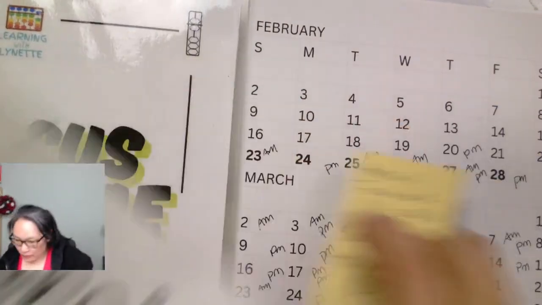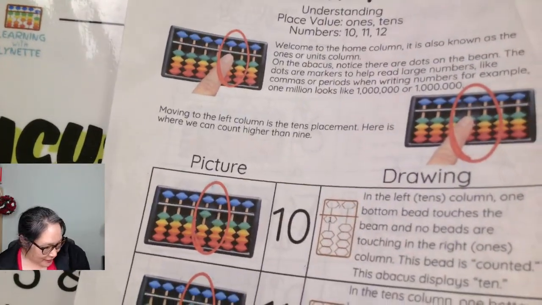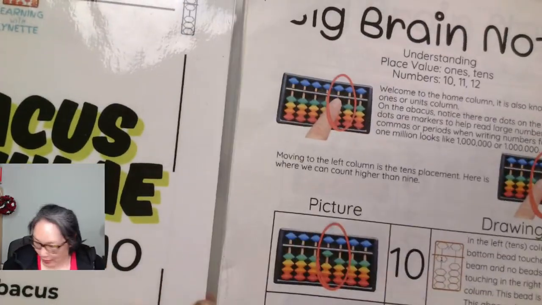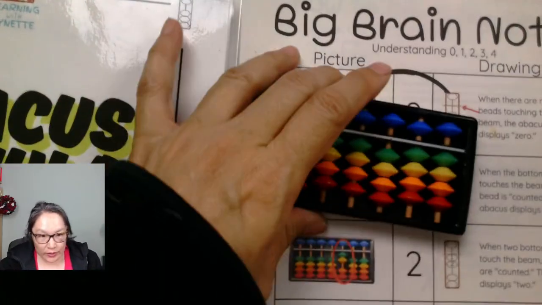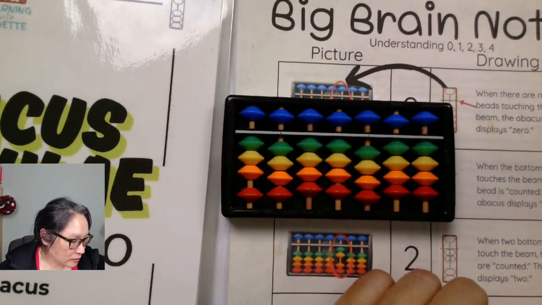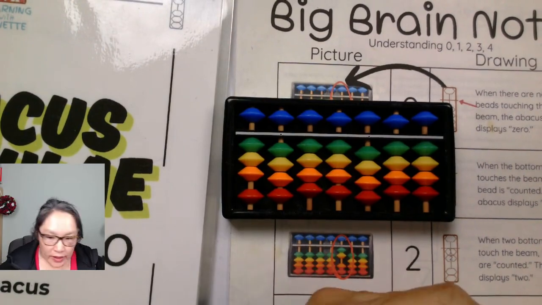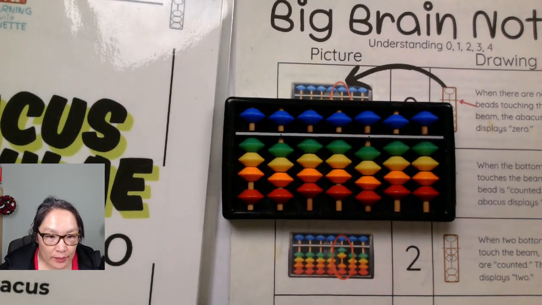What are we doing? We're doing this. Wow, I feel very organized. Okay, what are we doing? Well, this is what we're doing. We are learning how to read the abacus.